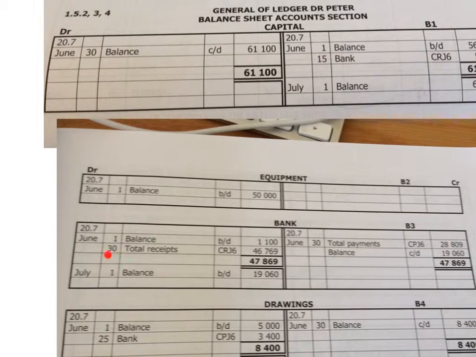Then on the 30th, we don't call it total receipt, so please scratch that out. You're going to call it sundry amount, and you are looking in your CRJ, and it's the total of all your receipts in your bank in the cash receipts journal, which was 46,769. And on the 30th, you're going to do sundry account as well. Please remember, it is not total payments. It is from your CPJ, and the amount was 28,809.